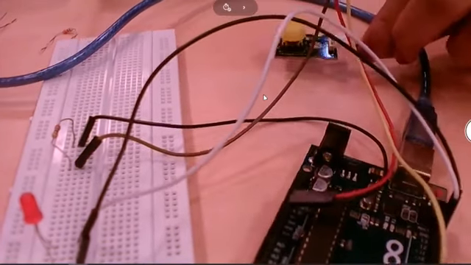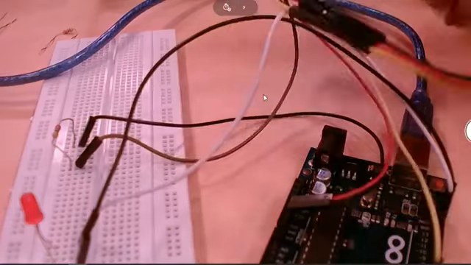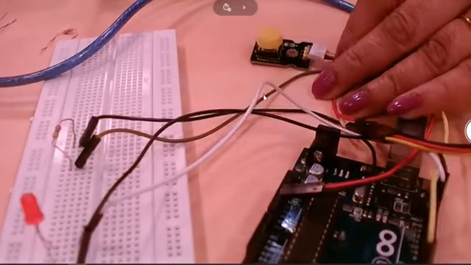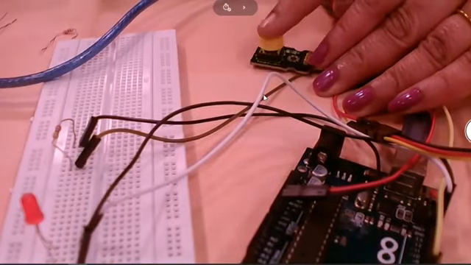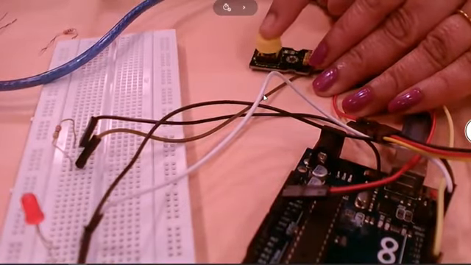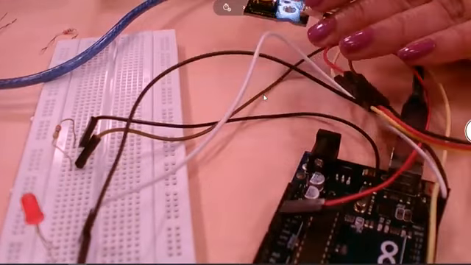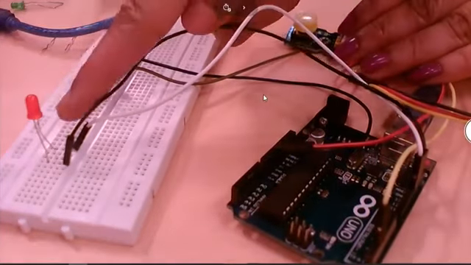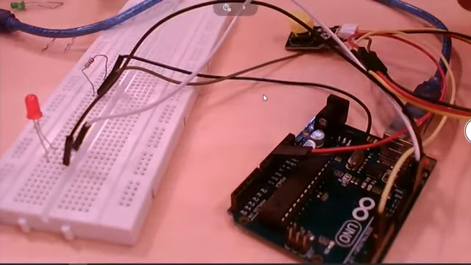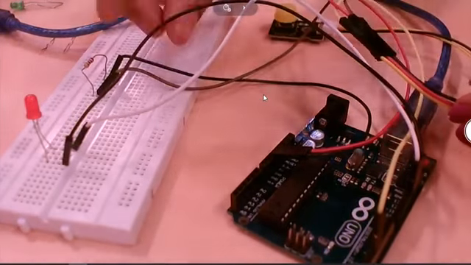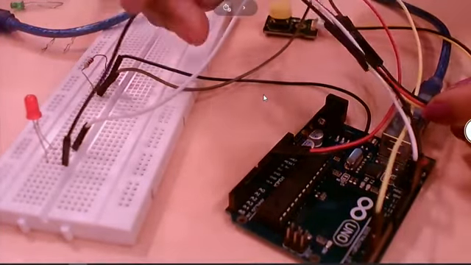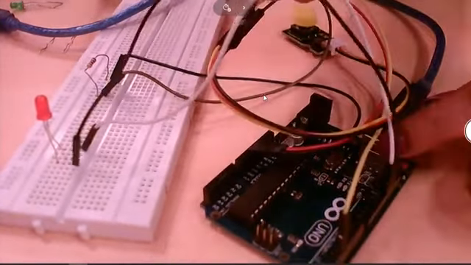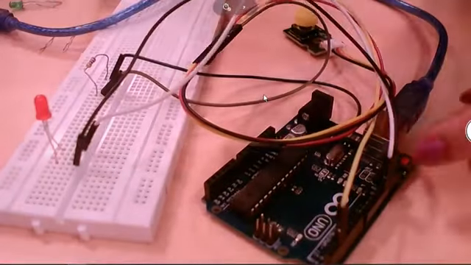Now as you can see here, there is one push button that I am planning to use. This is a push button, pressing and releasing, and through that I am planning to control the actuation of this LED. Connections are very simple, straightforward. Let's connect the LED cathode to ground. I am just ensuring the connections here. Anode is connected to pin number 13.